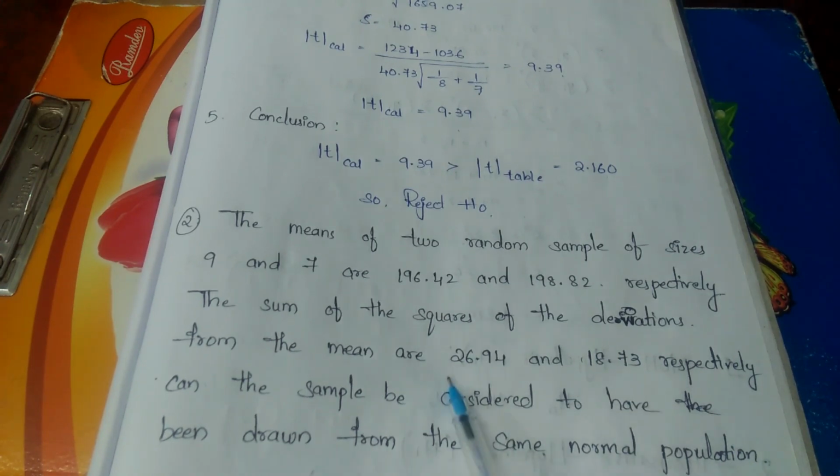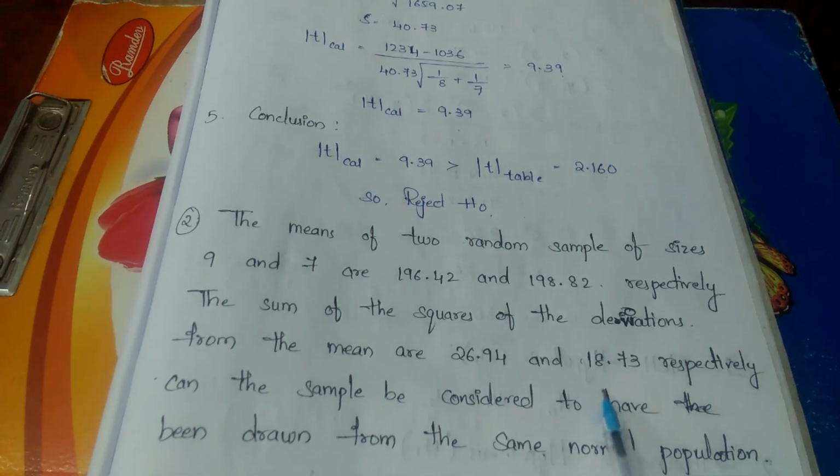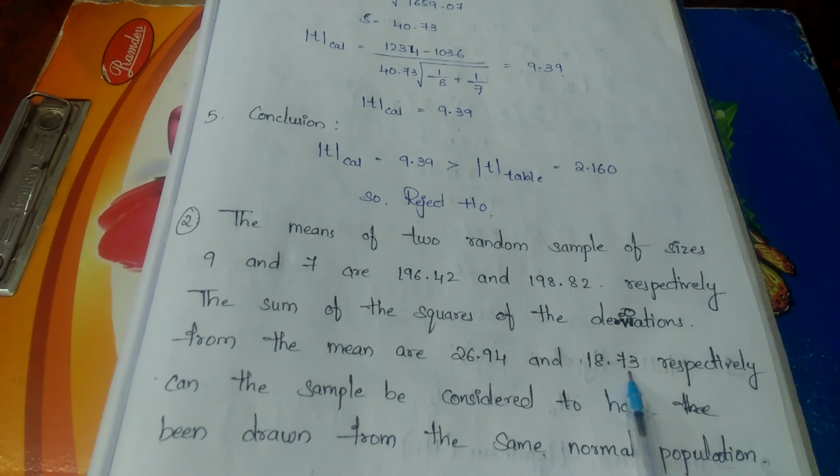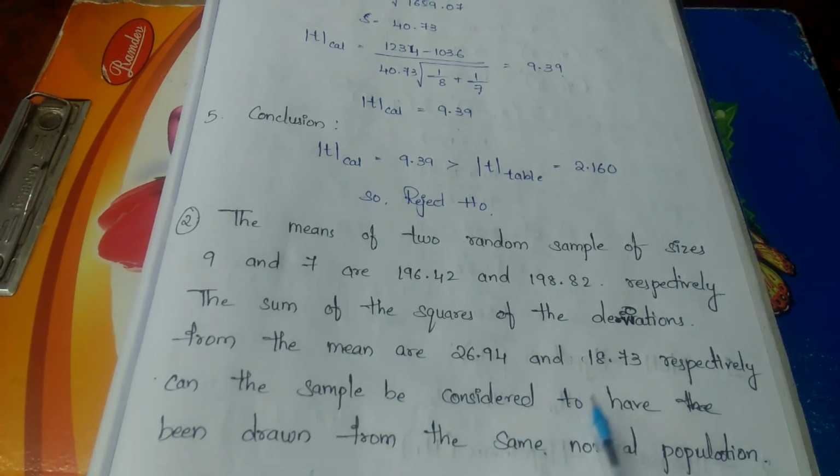So indirectly sigma of xi minus x bar whole square is 26.94 and sigma of yi minus y bar whole square is 18.73. So these values are given. Can the samples be considered to have been drawn from the same normal population or not? This we have to find out.